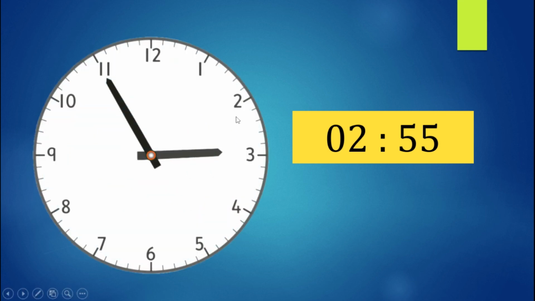You see, why do I put my hour hand very close to 3? Because the minutes is almost 60. That means it's almost reaching 3 o'clock. So I will put it after the 2 and very close to 3. And then I will count the minute. 5, 10, 15, 20, 25, 30, 35, 40, 45, 50, 55. That's why this is how I will draw 2:55.